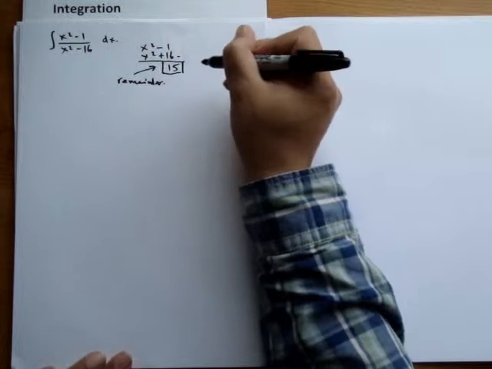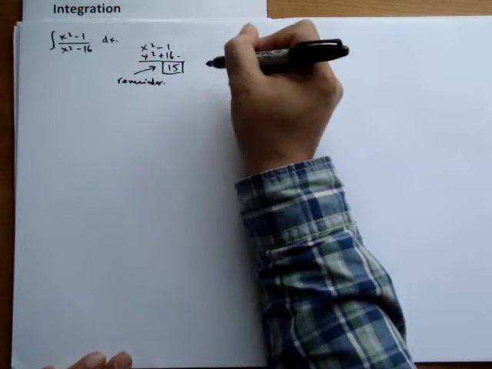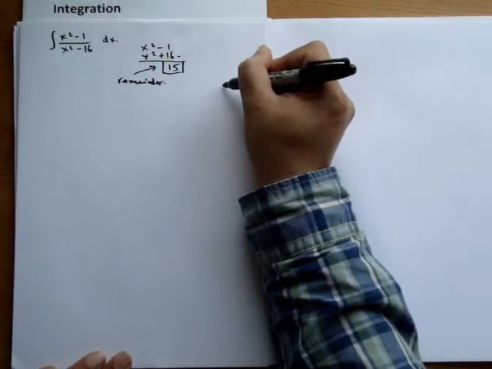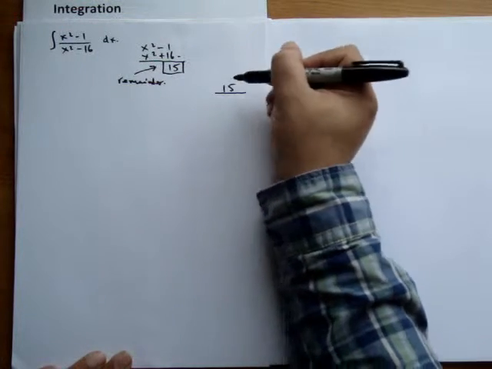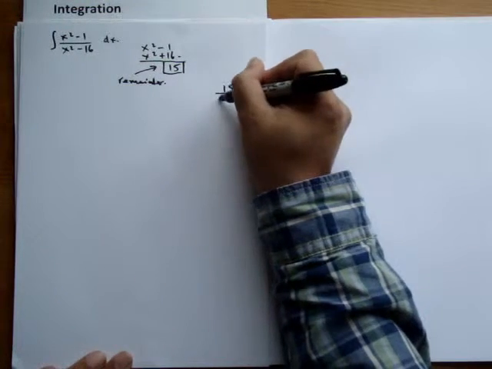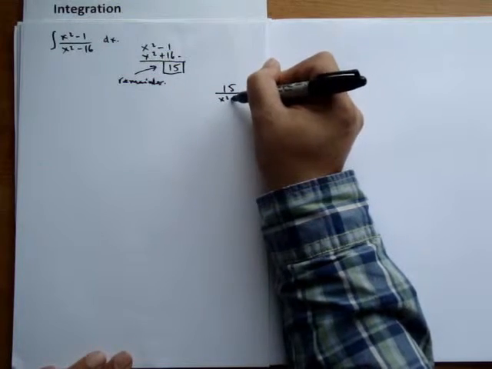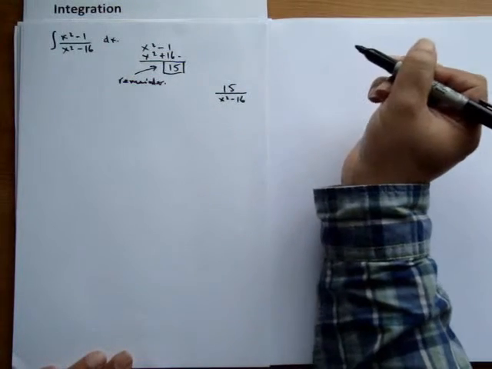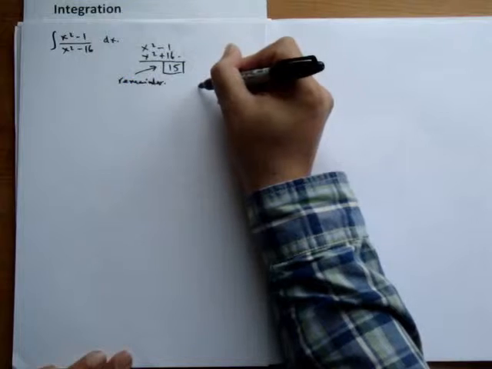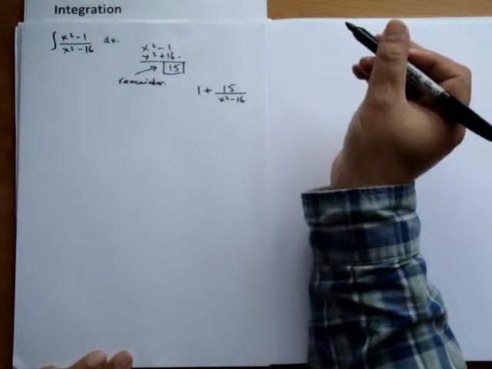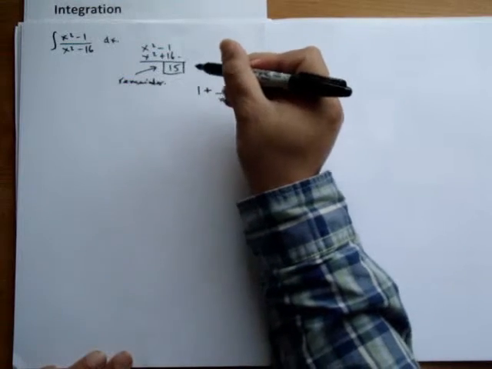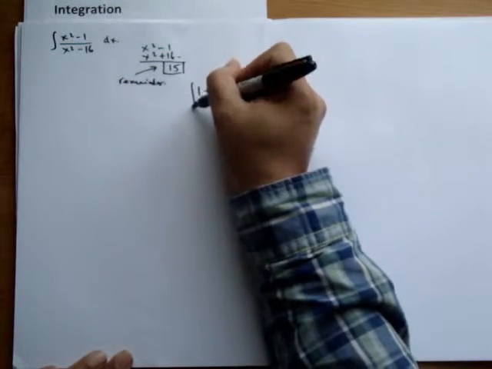So how do we express the remainder? We express it as 15 over the denominator, which was x squared minus 16, and don't forget the 1. So this then becomes this integral.